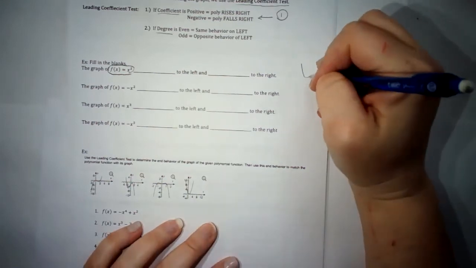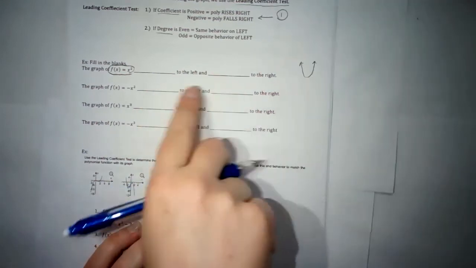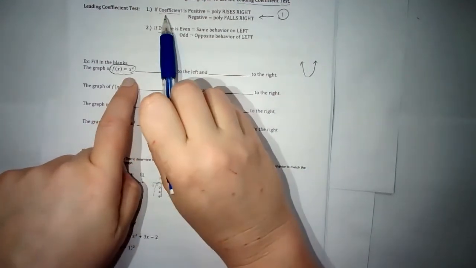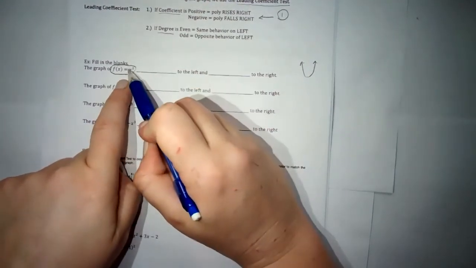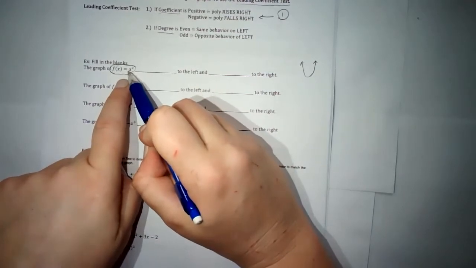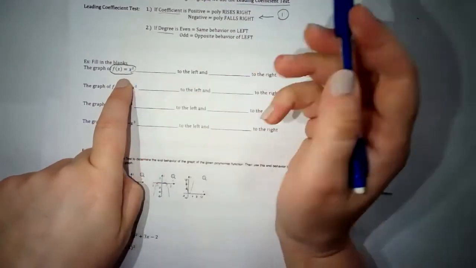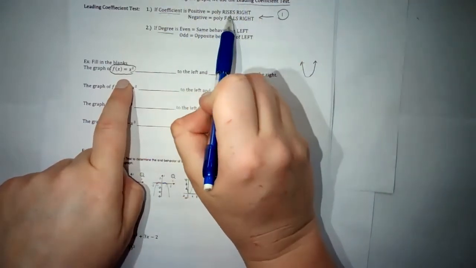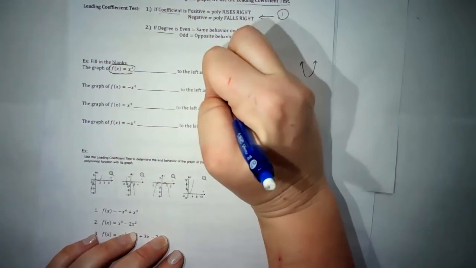Well, let's see if this test really holds true. First thing we have to find is the leading coefficient. Is our leading coefficient positive or negative out in front? Positive. So a positive leading coefficient does what on the right? Rises. So it's going to rise on the right.